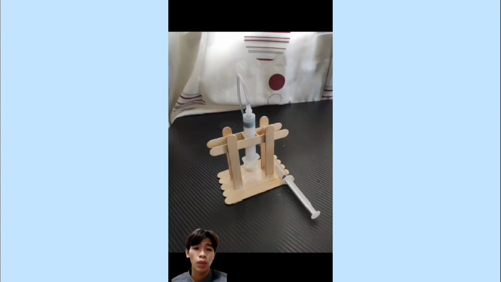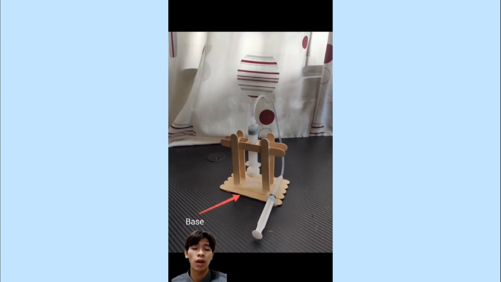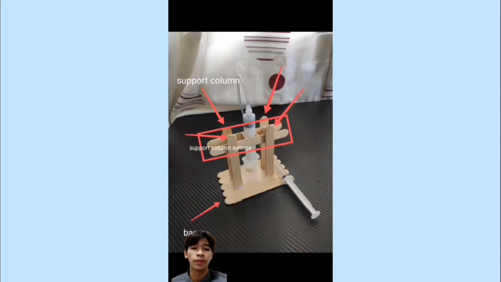And finally, we can combine all the things together: the support column for the syringe, and the base. Combine it all together with the hot glue gun.